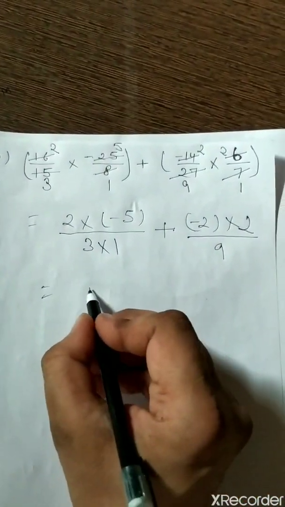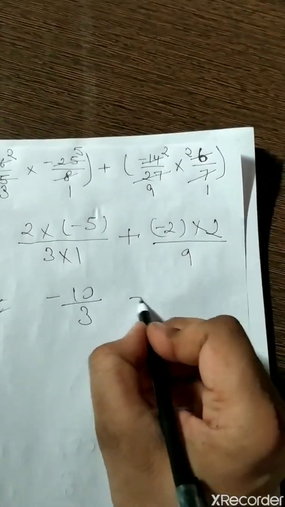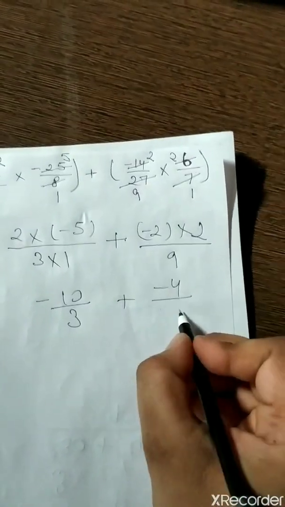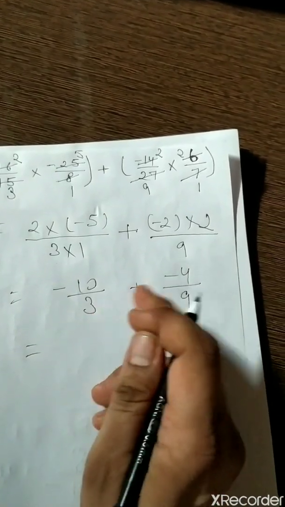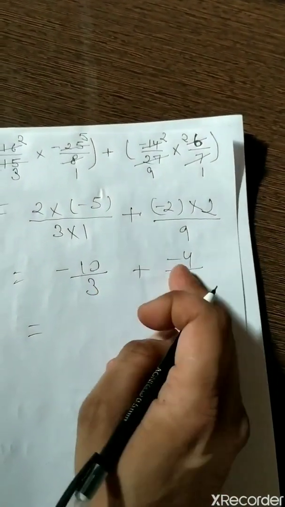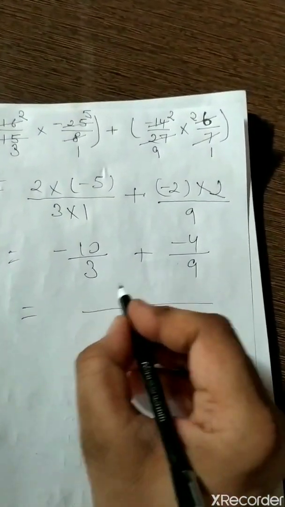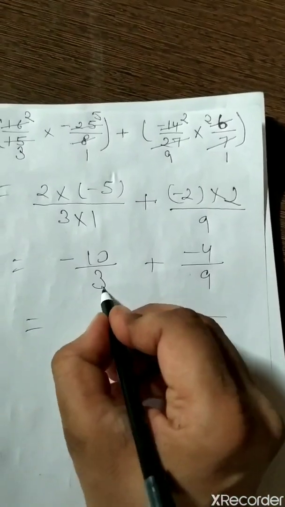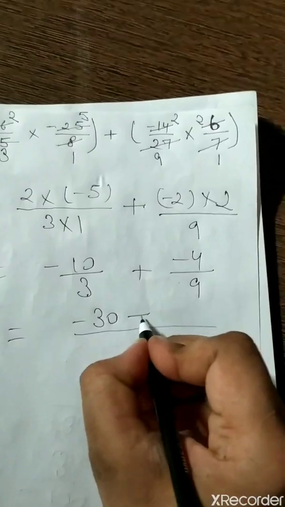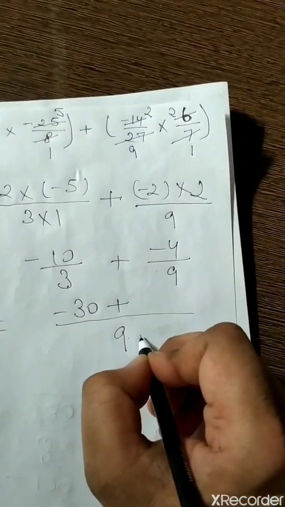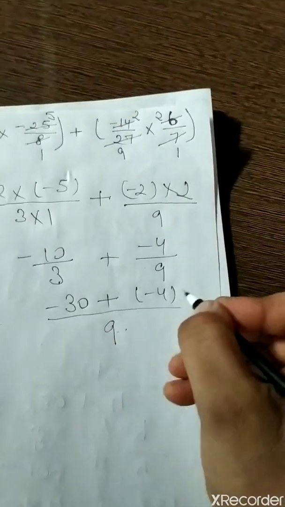Now you can do 2 into minus 5, minus 10 by 3 plus minus 4 by 9. Now find the LCM of these two denominators to add these two rational numbers. You know how to add rational numbers. The LCM of 3 and 9 is 9. So 3 into 3 times is 9, then 3 into minus 10 you will get minus 30, plus 9 into 1 time equals this LCM, then 1 into minus 4, that is minus 4 here.